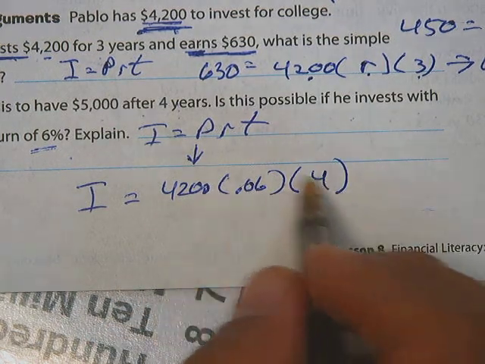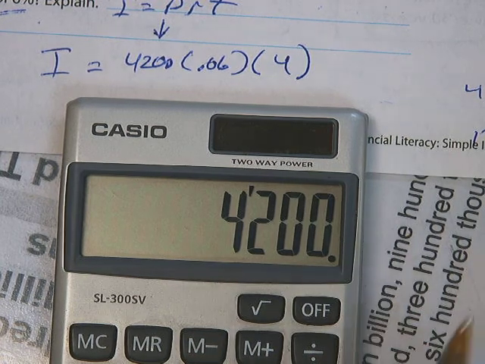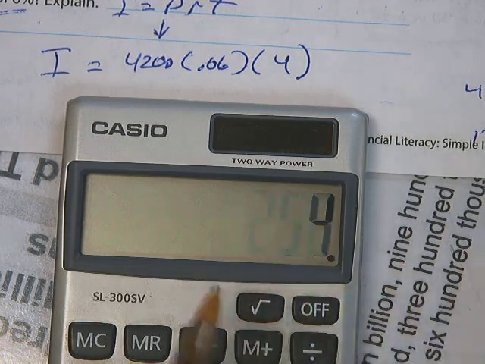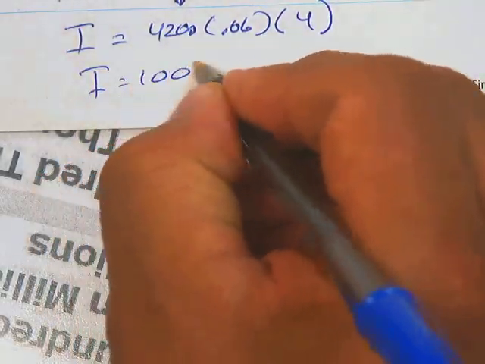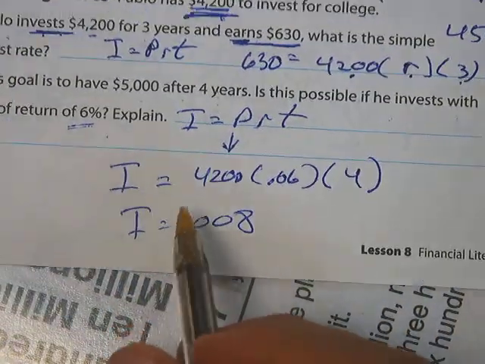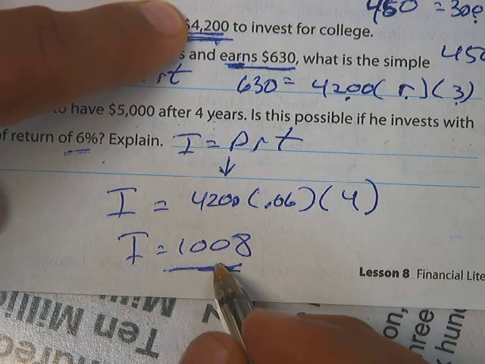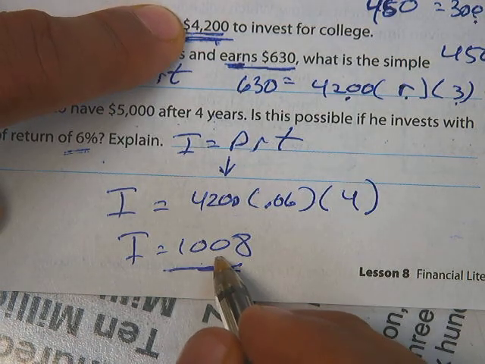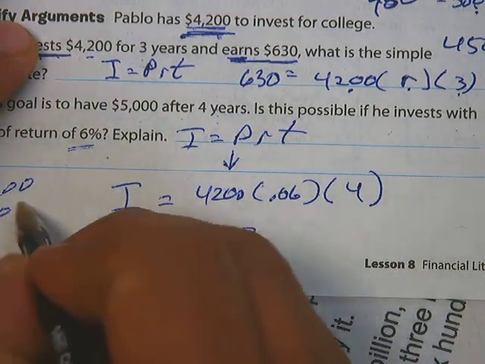So if he has this much money, 4,200, and you multiply this, you'll find out how much interest he'll gain. If he multiplies this all together, he'll get 4,200 times 0.06 times 4. That gives me 1,080. So the interest equals 1,080.